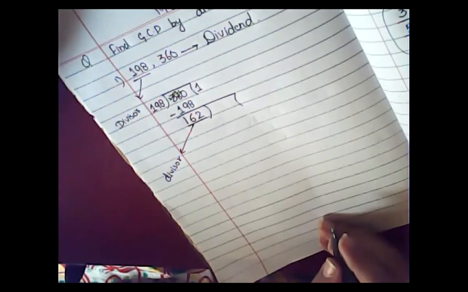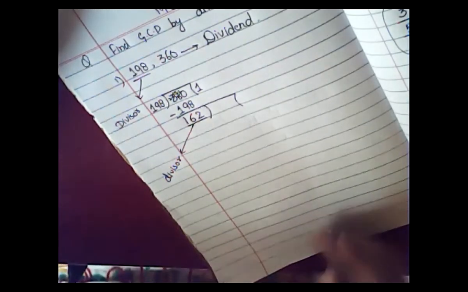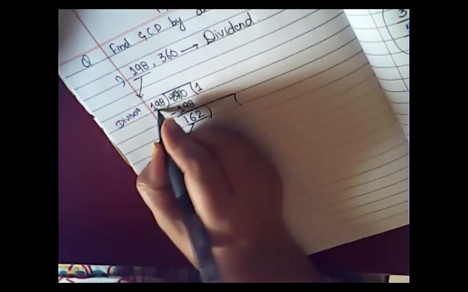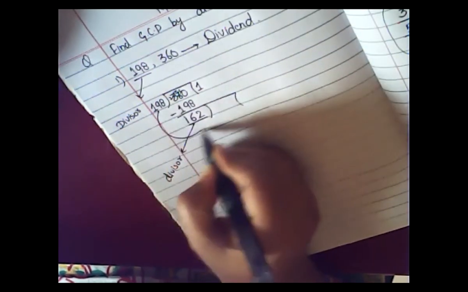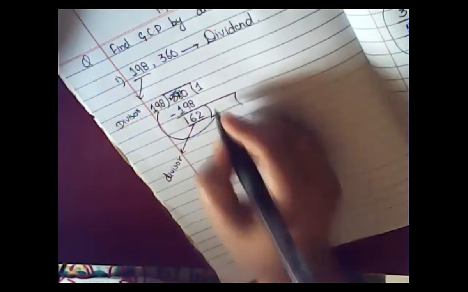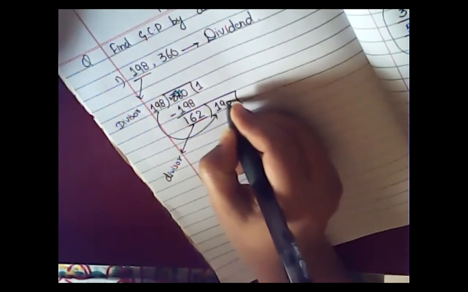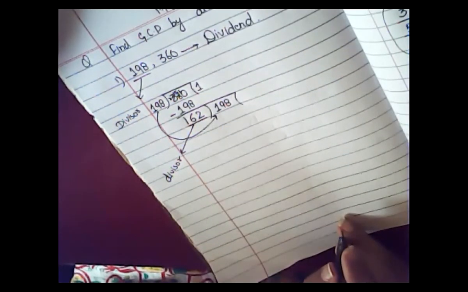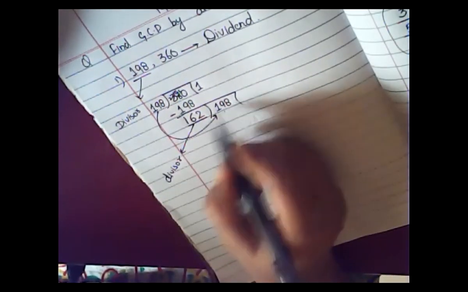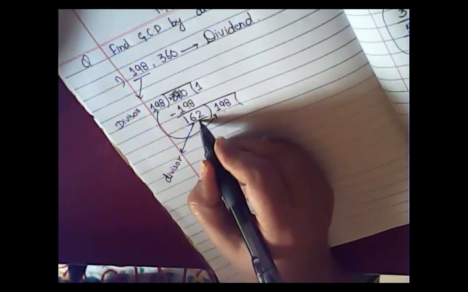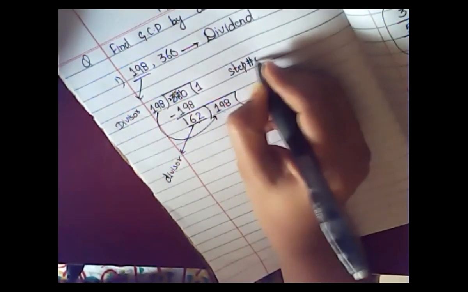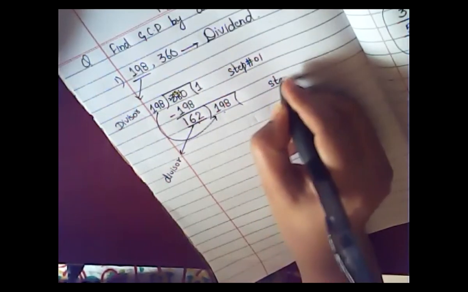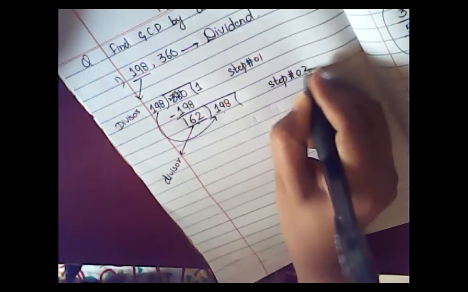This will become your divisor for the next step, and your previous step divisor, this was the previous step divisor, will become your dividend, that is 198. Now you have to divide 198 by 162. So this is your step number 1, and this is your step number 2.